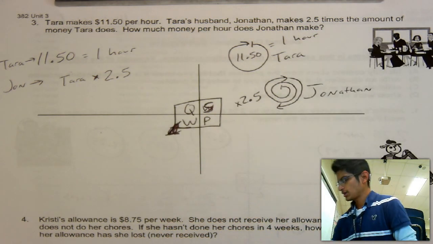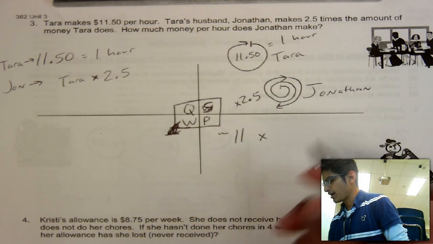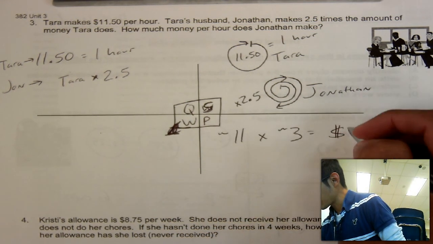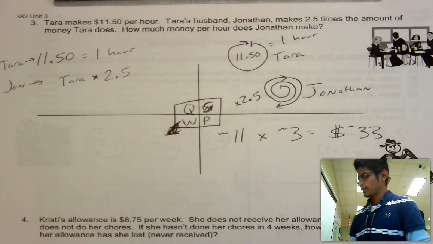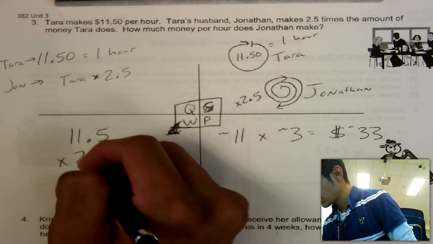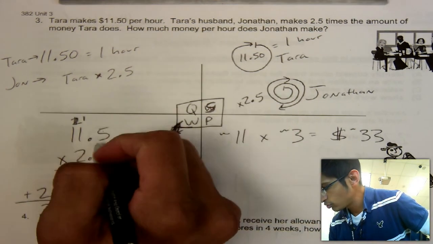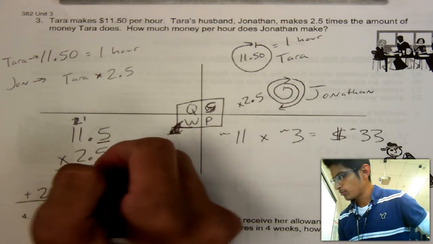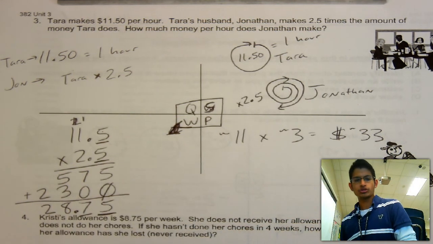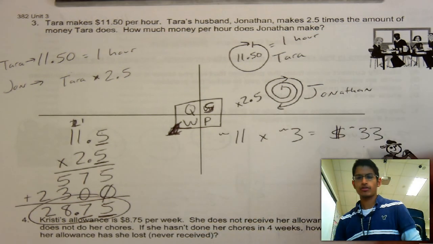So I'm going to make a prediction. Let's round Tara $11.50 to 11. Instead of 2.5, we'll round it up to make it 3. So Jonathan makes about $33. That's going to be my prediction. Now to work this out, I need to multiply 11.5 times 2.5. I'm going to multiply that out. Okay, so then when you're done multiplying, I have 2 digits behind the decimal. So for my answer, I need to put 2 digits behind the decimal. And so my total should be $28.75, which is pretty close to my estimation, $33.